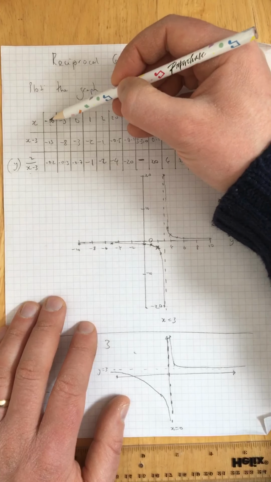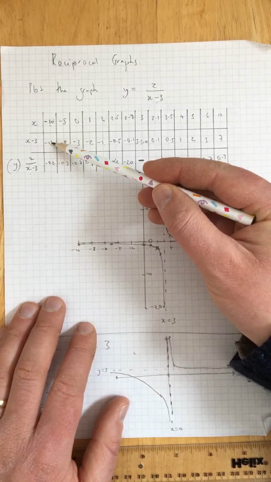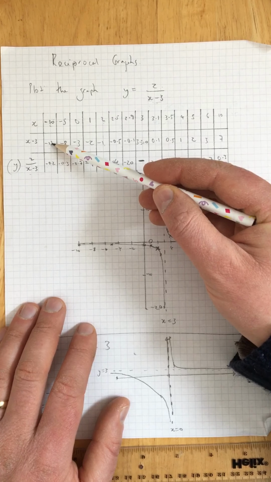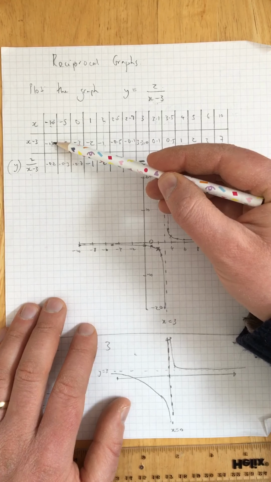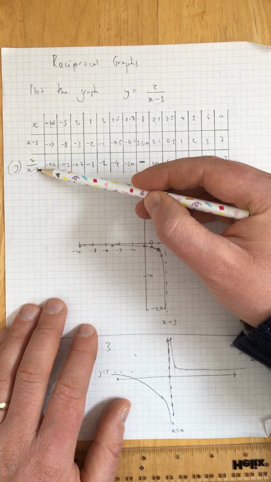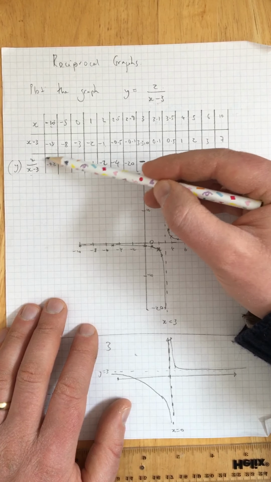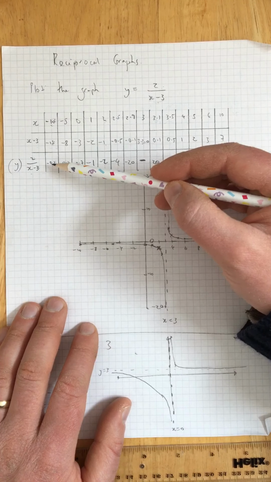So I plotted the x values here, and then just to help in terms of calculation, I've also worked out x minus 3. So for instance, when x is minus 10, x minus 3 is going to be minus 13. And then that helps you to work out 2 over x minus 3, because you just do 2 divided by negative 13, which turns out to be, when it's rounded, negative 0.2. Just look at another one.